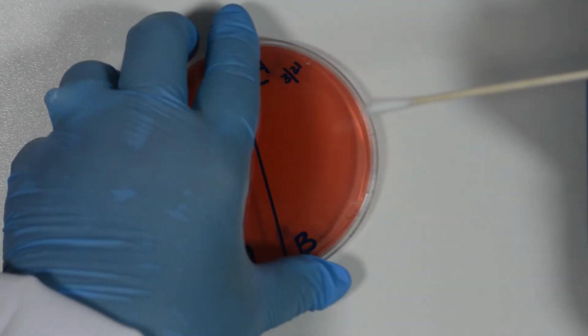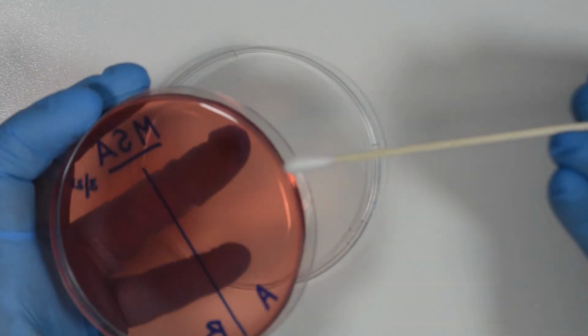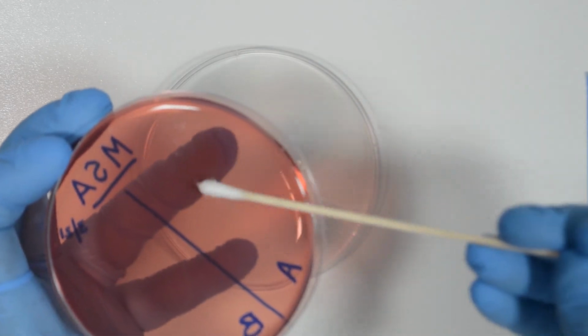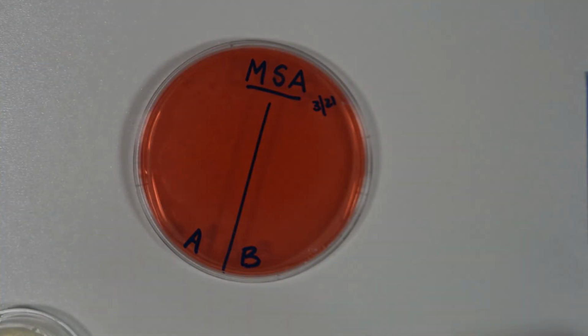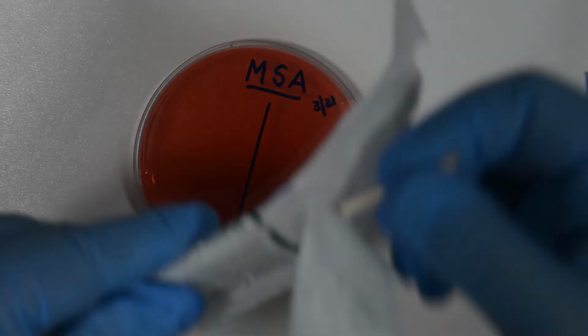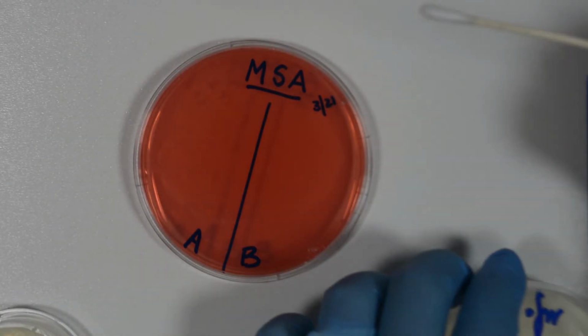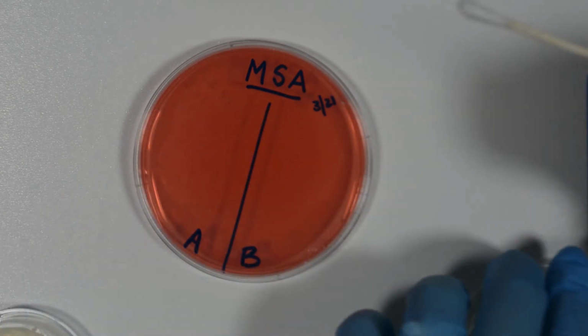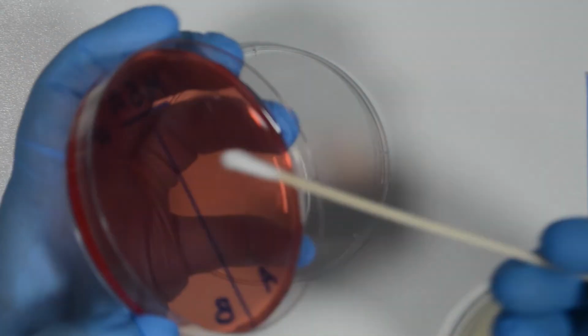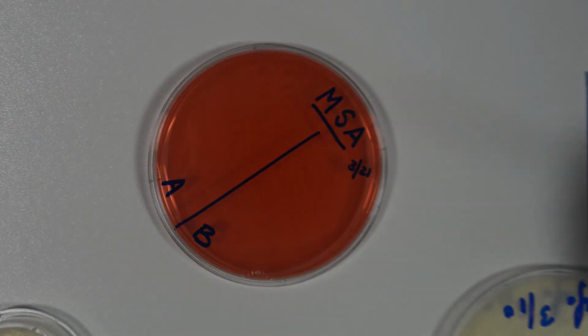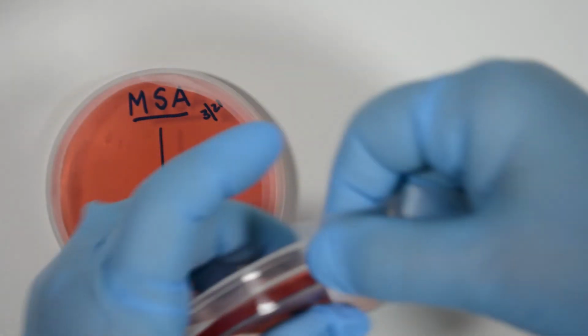With the sterile swab, we pick up a small amount of one bacteria and inoculate it on the medium, making a zigzag. Then we dispose of the cotton swab. With a new sterilized cotton swab, we pick up a small amount of the other bacteria and inoculate it on the medium, making a zigzag. Then we dispose of the cotton swab. Next, we seal the plates with parafilm.